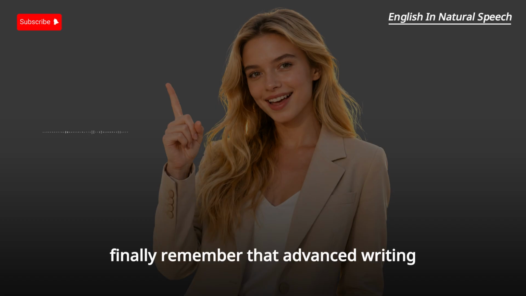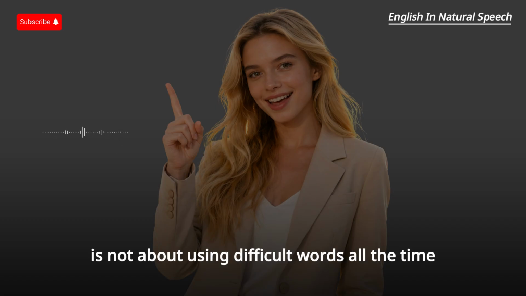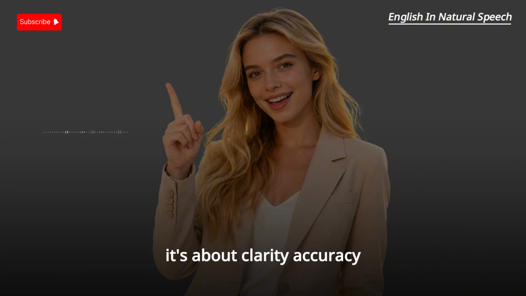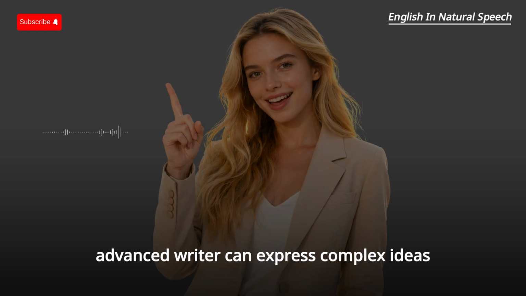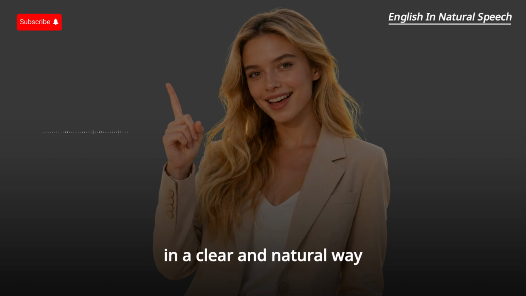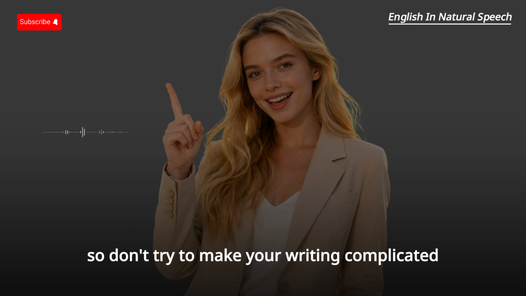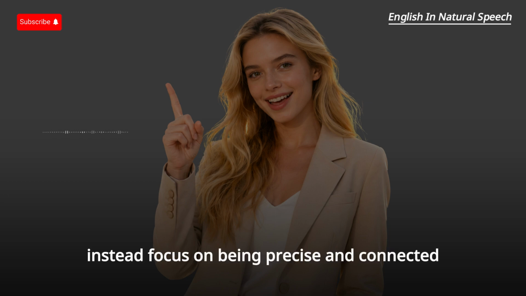Finally, remember that advanced writing is not about using difficult words all the time. It's about clarity, accuracy, and flow. A good advanced writer can express complex ideas in a clear and natural way. So don't try to make your writing complicated. Instead, focus on being precise and connected.